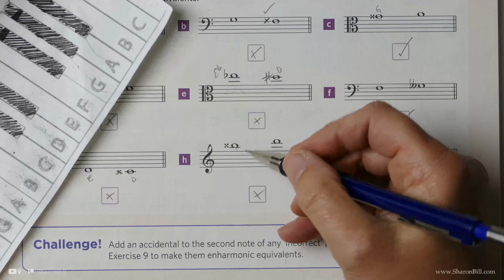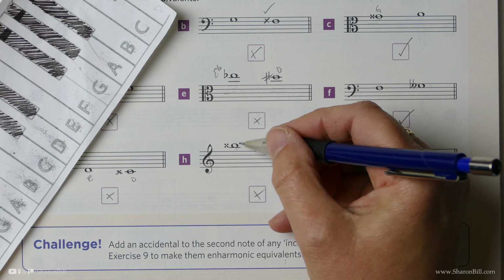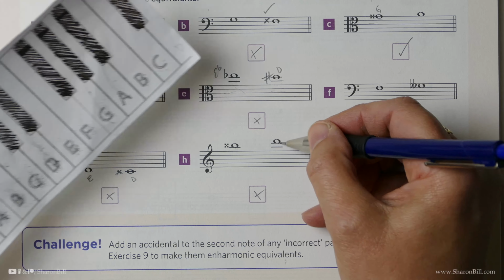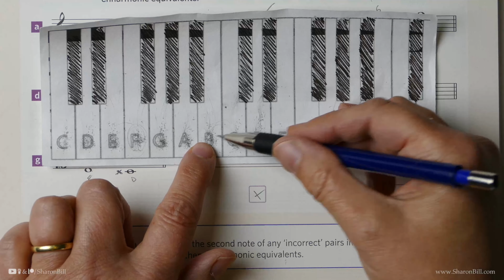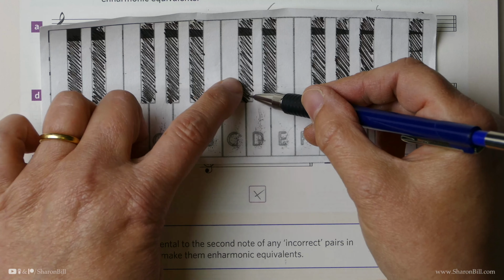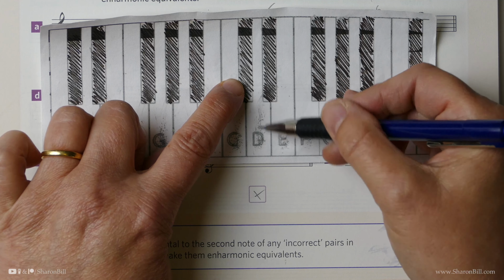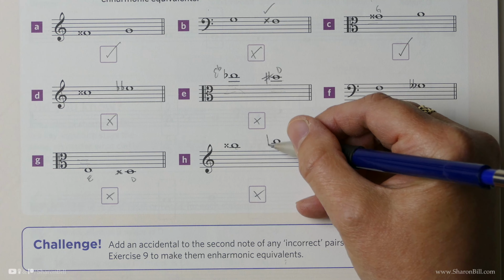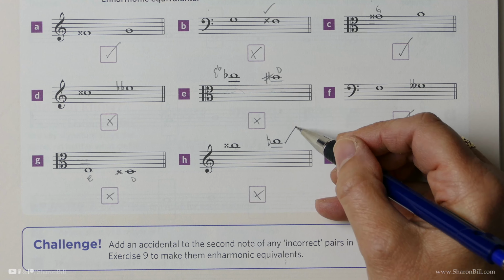And then finally we have a B double sharp going to a D something, so a B double sharp, and the only way we can get to that from a D is calling it a D flat, isn't it? And that is now correct.